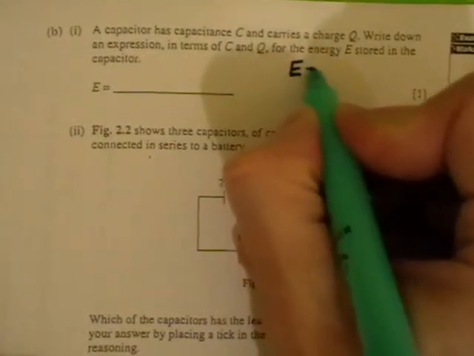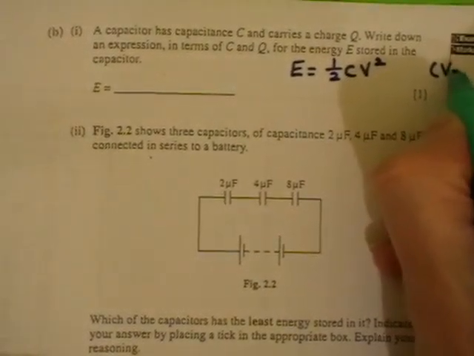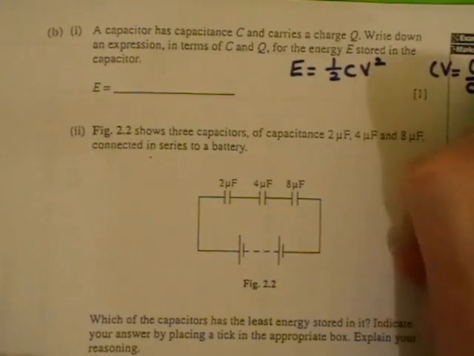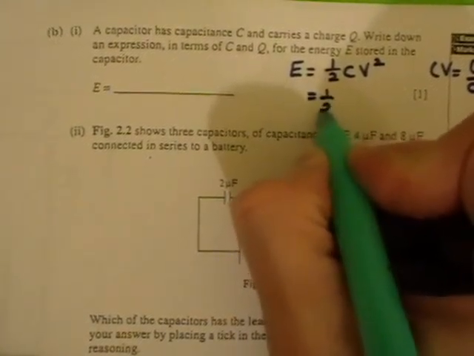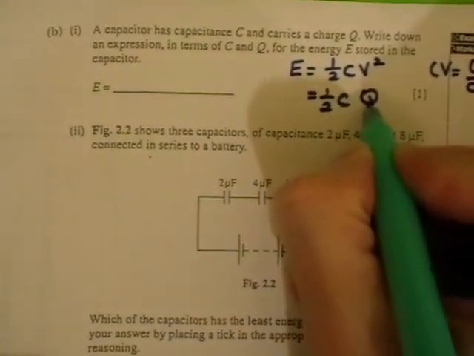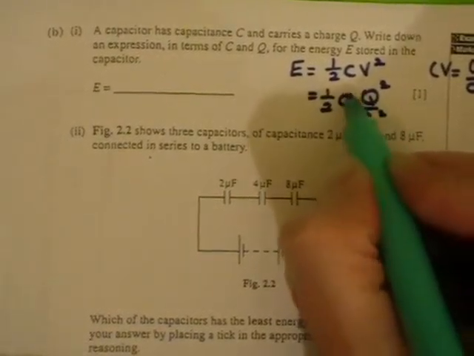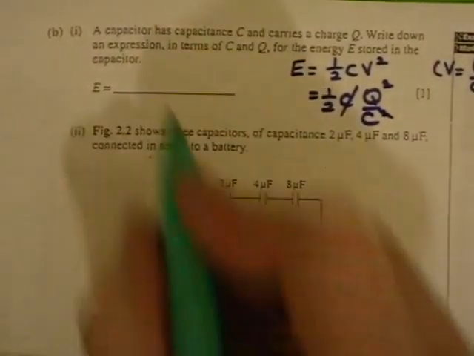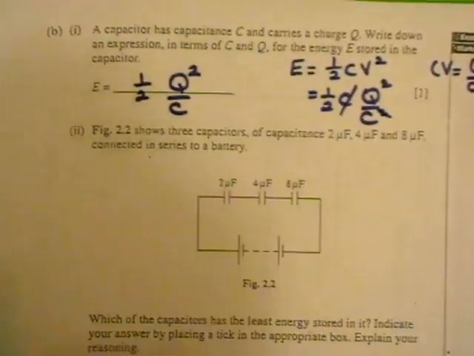So you know E is equal to half CV squared, but V is equal to Q over C. And therefore that's equal to half C times Q over C squared. So it's Q squared over C squared. And you can see there that one of your C's in the bottom goes out, and you end up with a half Q squared over C is your answer.